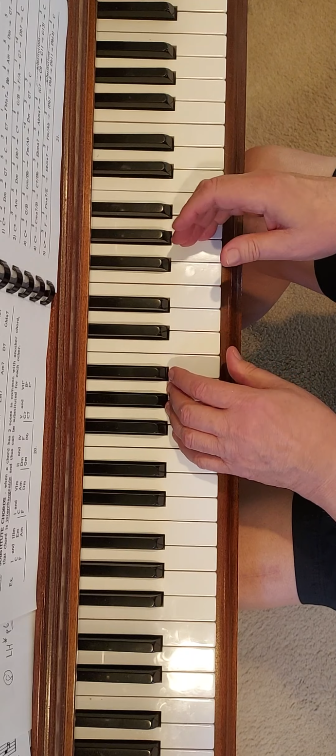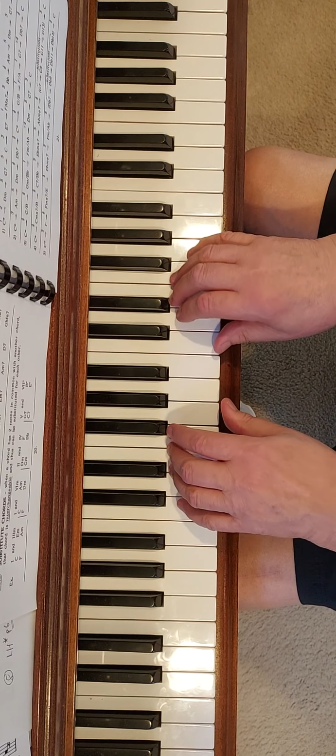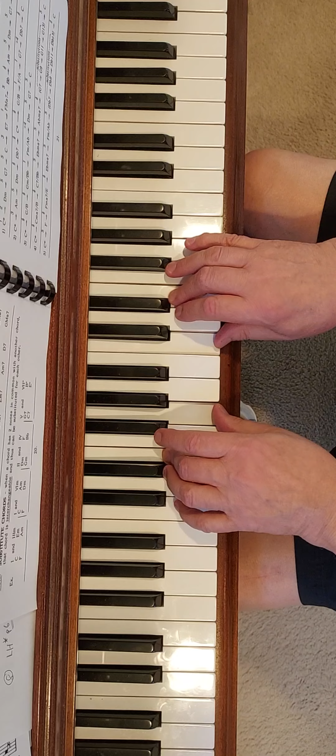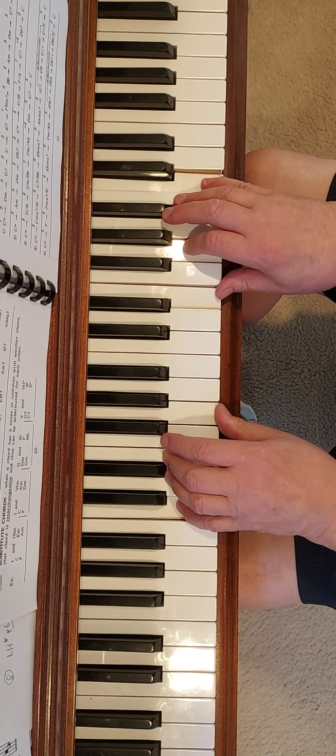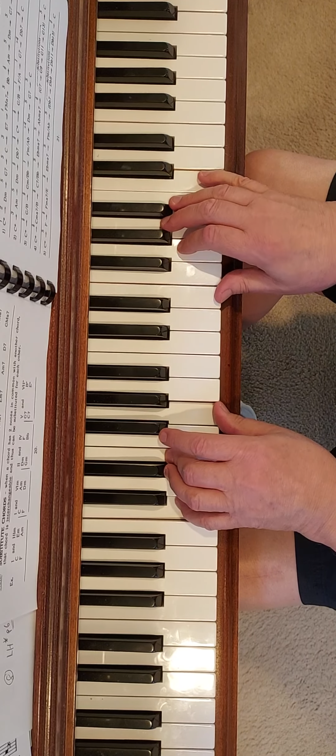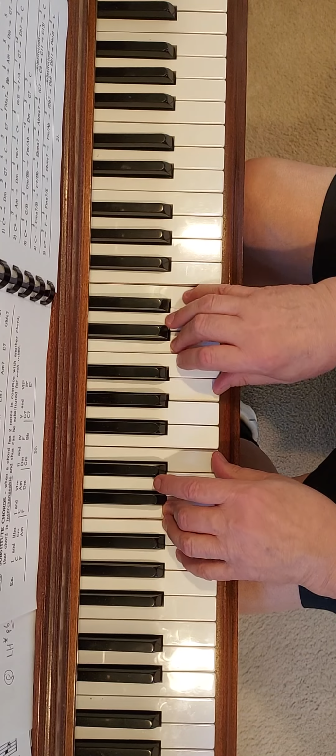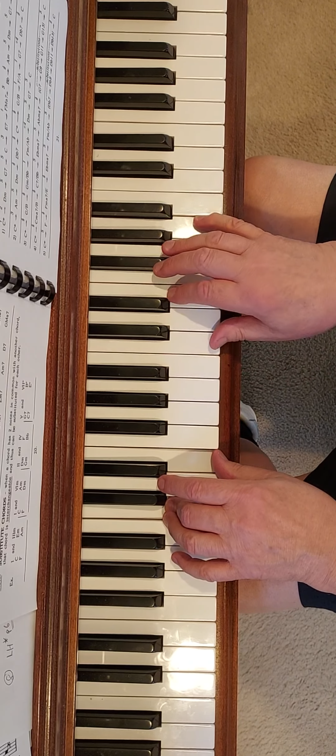Then you can start flipping the inversions. You can go from C, let's say C. First inversion, A minor. First inversion, target the root.